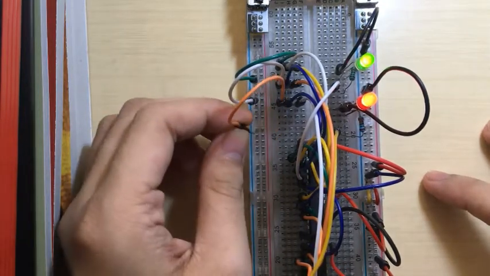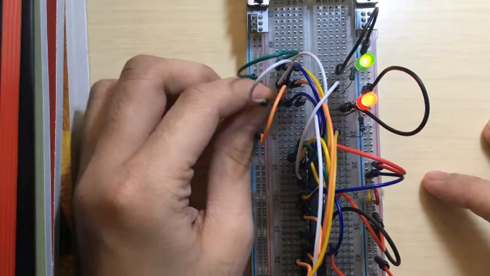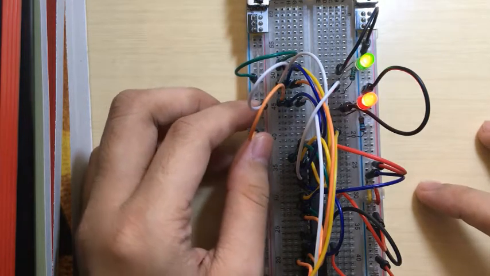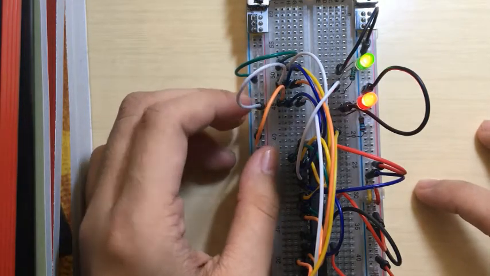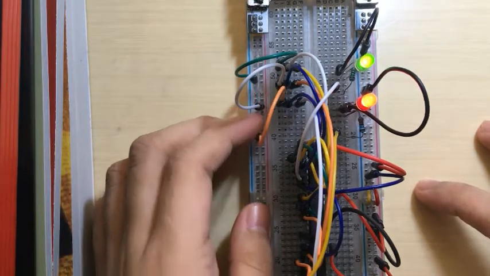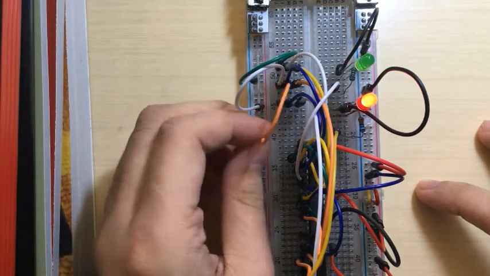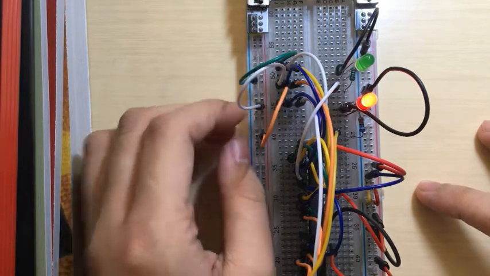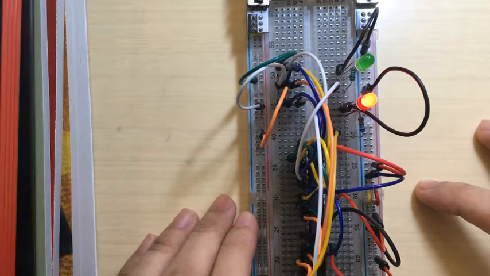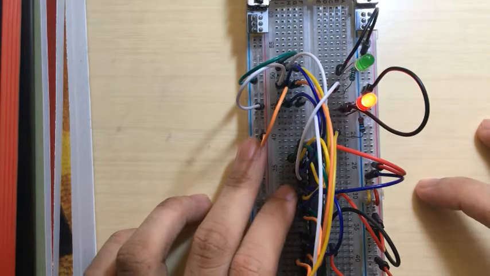When Y is the only input that is in the high state, both of the LEDs also light up, or are in the state of 1. When Y and Z are connected to 5 volts, the LED that represents the borrow will be in the high state.